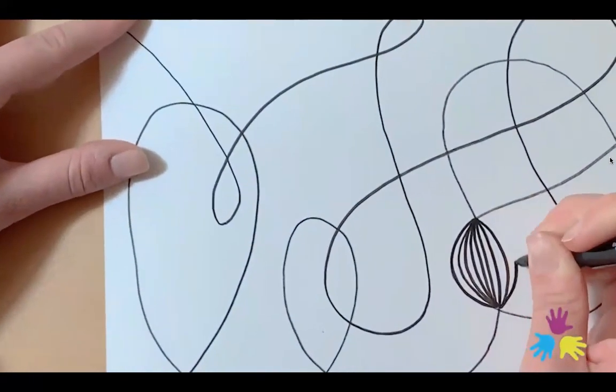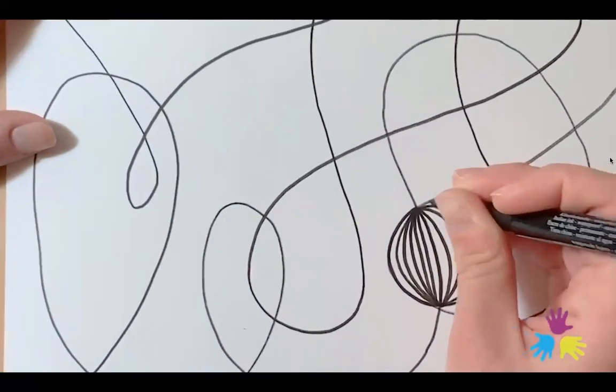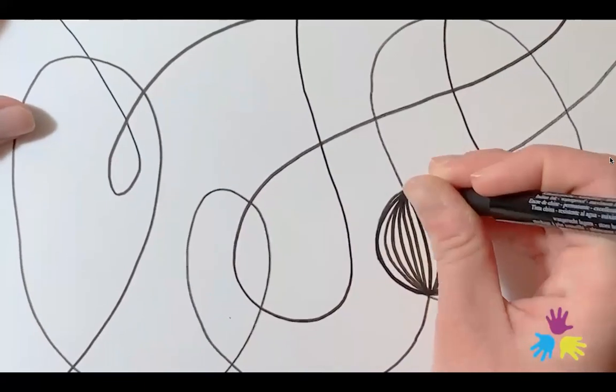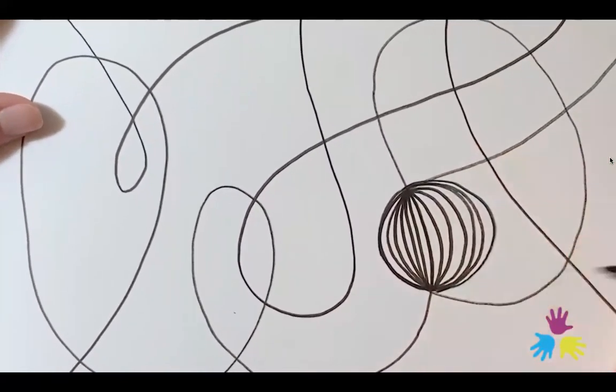Maybe the shapes start to look like something else. Maybe they start to take a life of their own. Maybe we find plants or animals or faces. Maybe we don't.